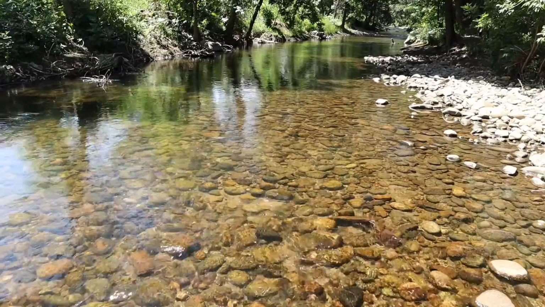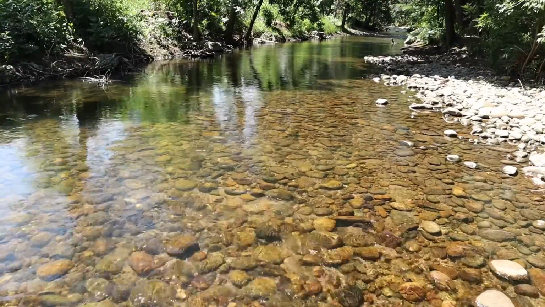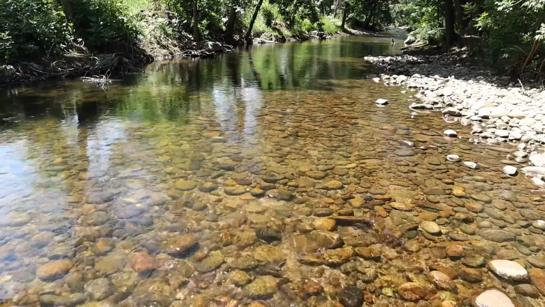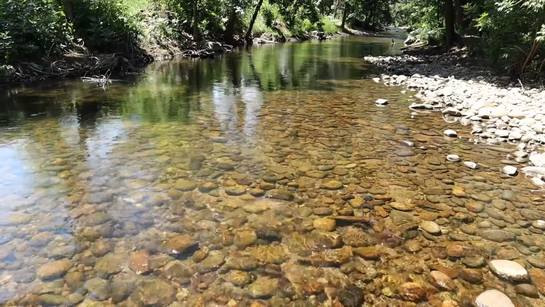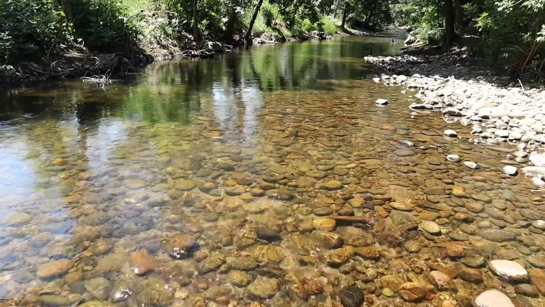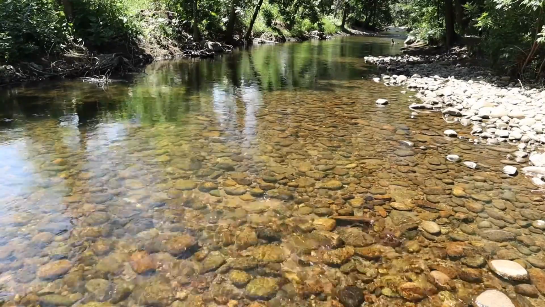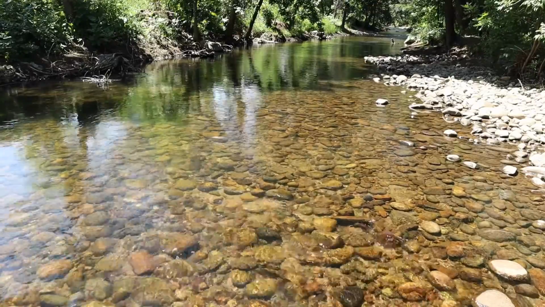This is so amazing today. I've found an area where the rocks don't seem as slippery. So I'm getting out here in the creek so you can actually have a sense of water flowing underneath where we are, because you're with me. I'm sharing this with you.